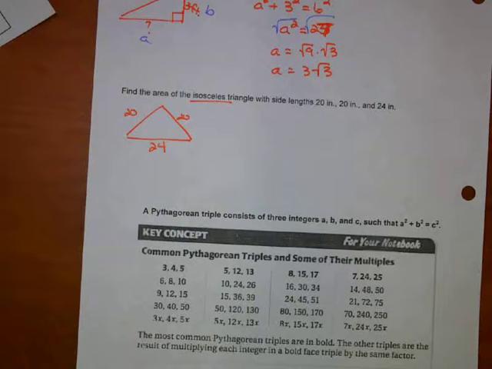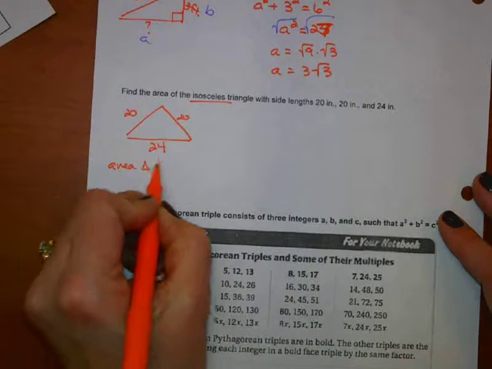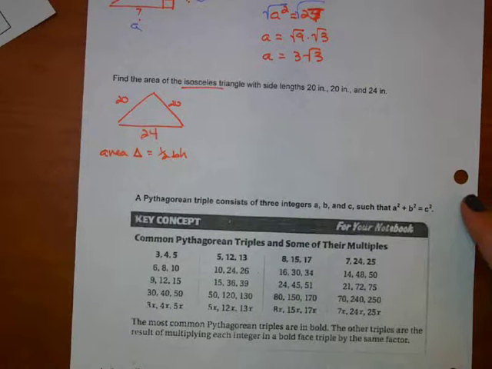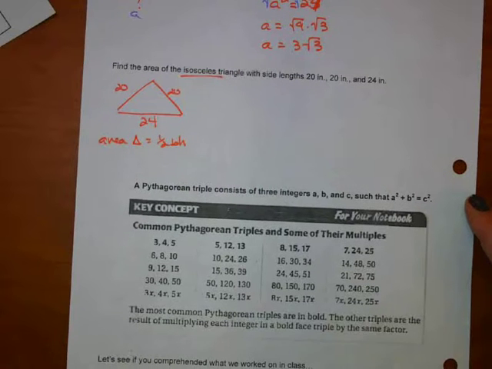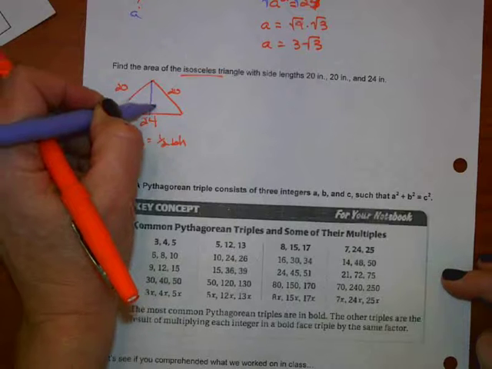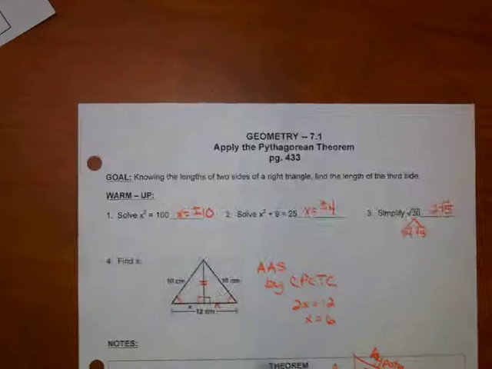If I'm finding the area, I need to know how to find the area of a triangle. What's the formula for area of a triangle? Correct. Area, I'm going to write that down, equals 1/2 base times height. Do I know the height yet? Nope. I do not know the height. I need this. Right? Oh, guess what? That kind of brings into play the warm-up problem.